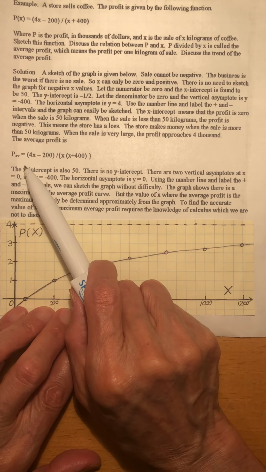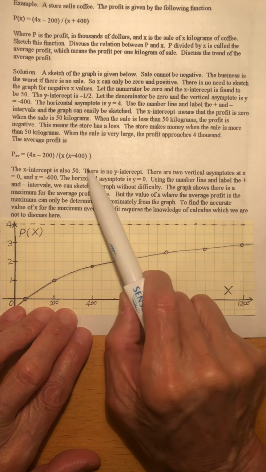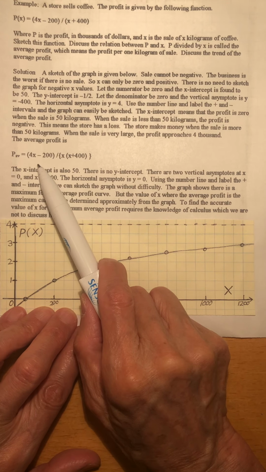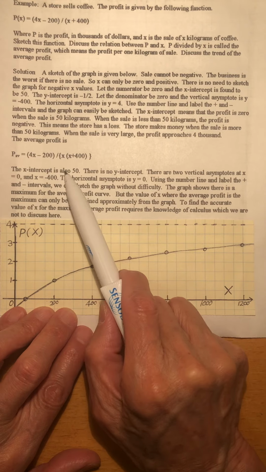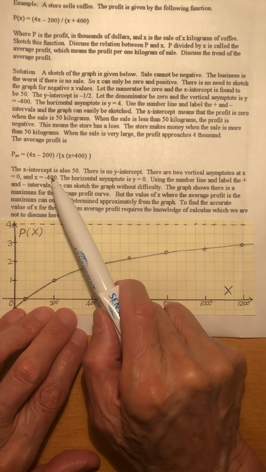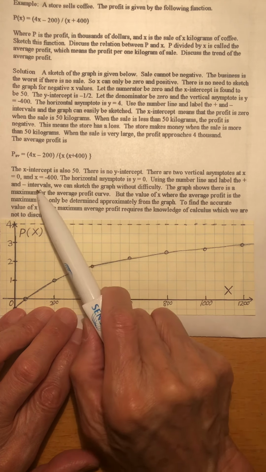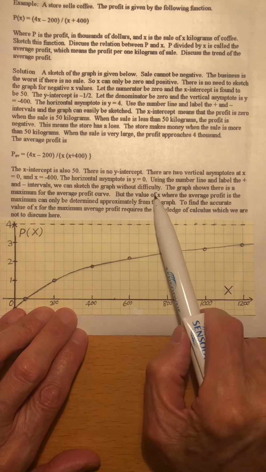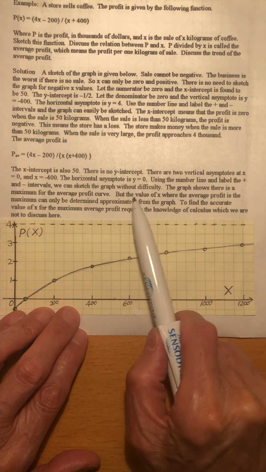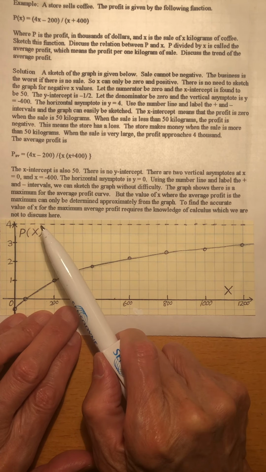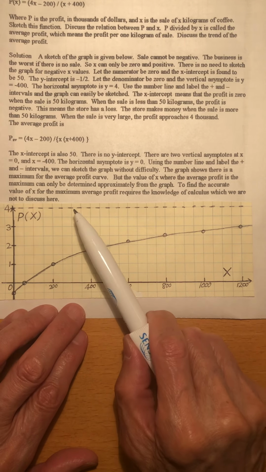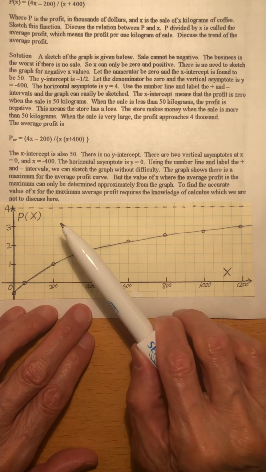The next step is to draw a number line. You put down the x-intercept and the two vertical asymptotes. After that, you label the number line with plus sign and minus sign for the various intervals. If you do that, then you can sketch a rough sketch of the graph.